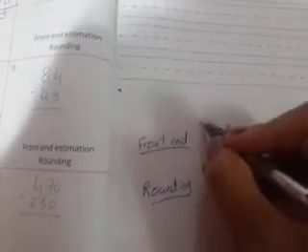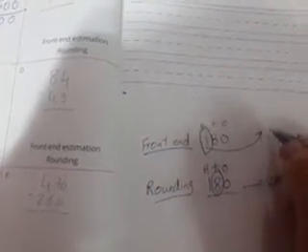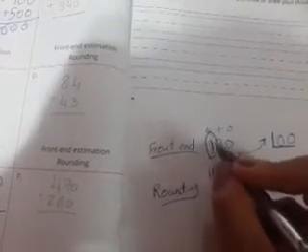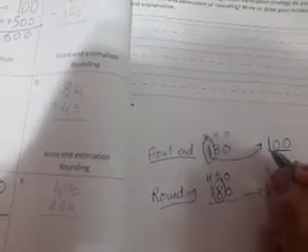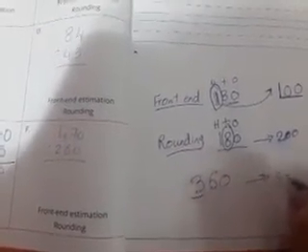But in the front end estimation, I will focus on the highest place value, the 100, and put it, and tens and ones will be zeros. So in the front end you will take the 100 and put it like it's written here, 1. If it's 2, it will be 2. If it's 4, it will be 4, and the 2 other places will be zeros. If we have 350, it will be 300. This is for the front end.